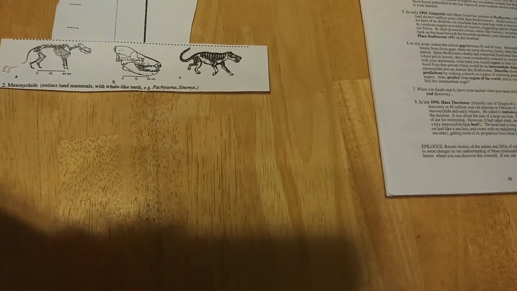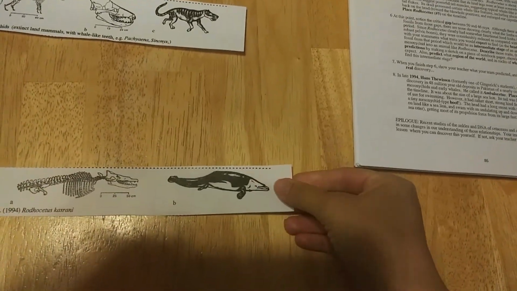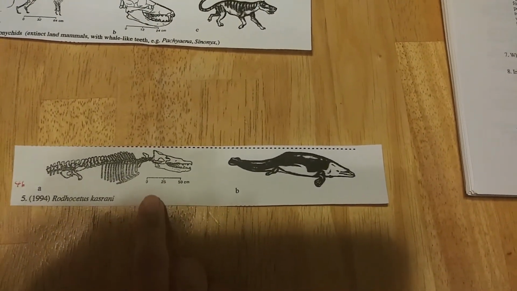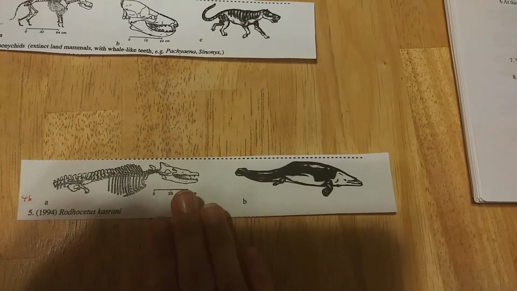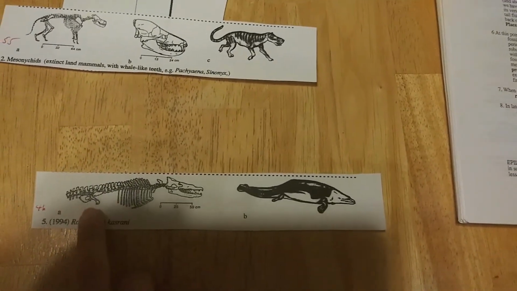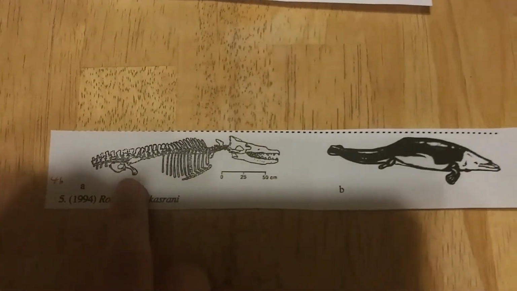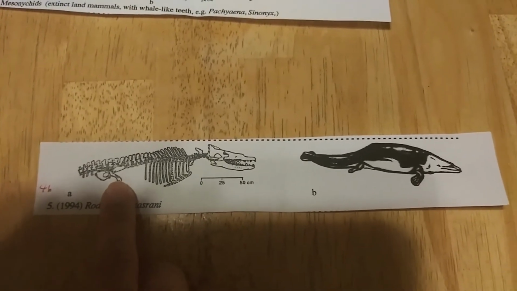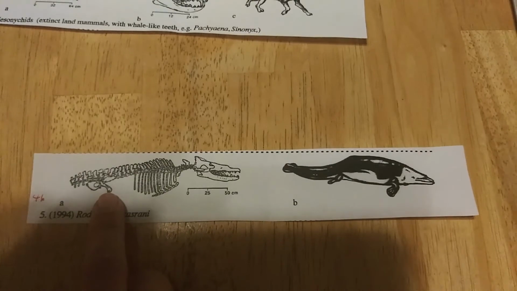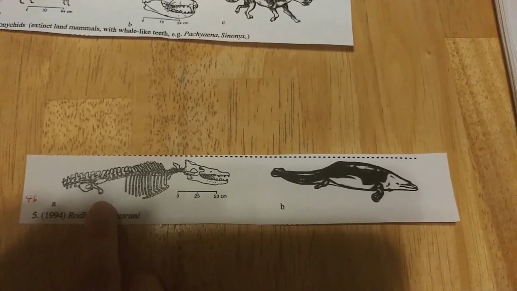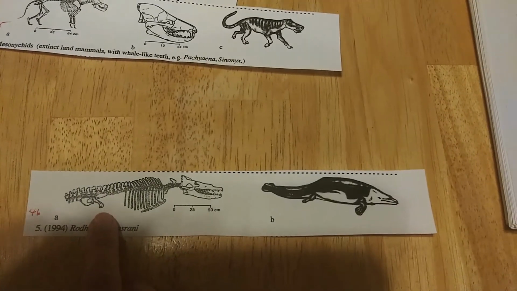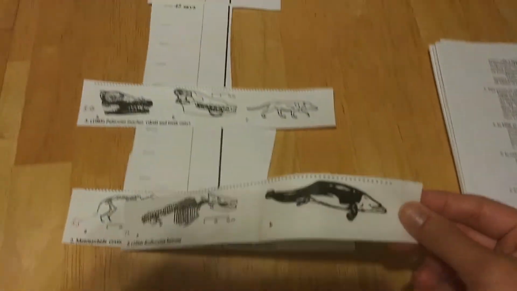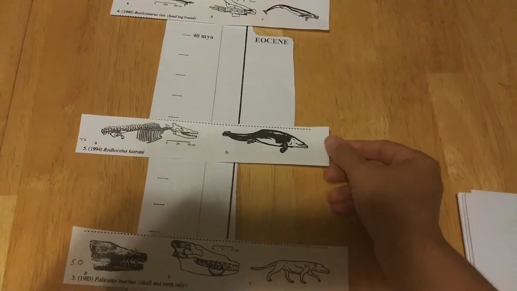Then in 1994, again, Philip Gingrich found another set of fossils. And this is called Rhodocetus. In Rhodocetus, I'm not sure you can really see, I'll zoom in a little bit more. Rhodocetus had well-defined hip bones that would connect to hind legs. So that suggests that in Rhodocetus, the hind legs actually did something. And Rhodocetus was about 46 million years old, so we'll put that right there.